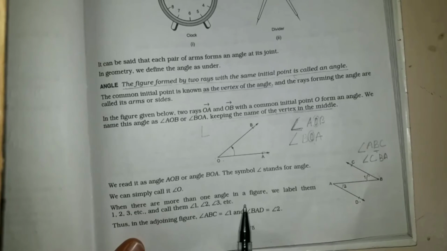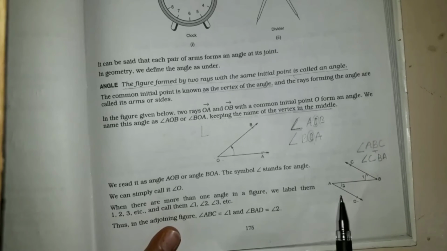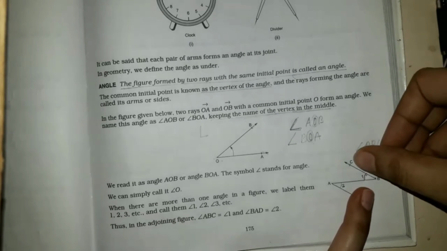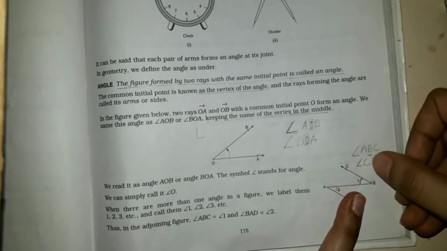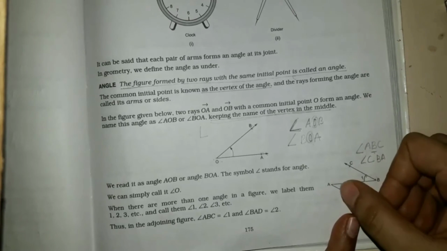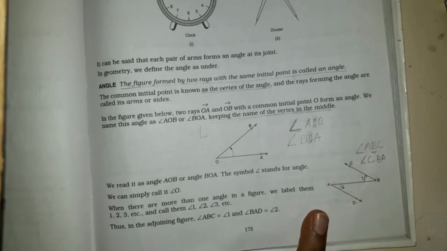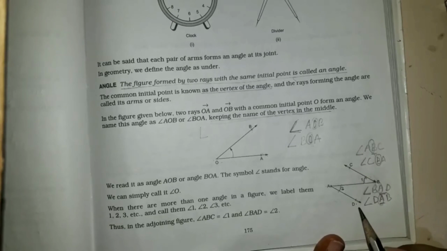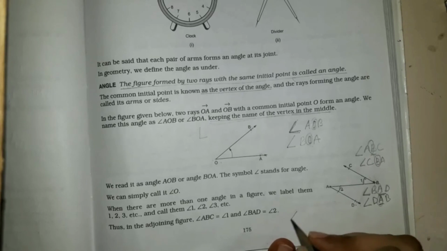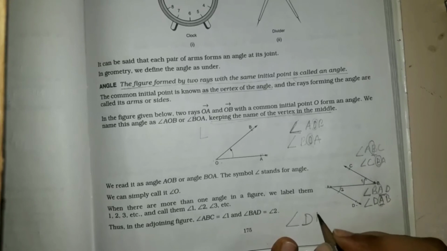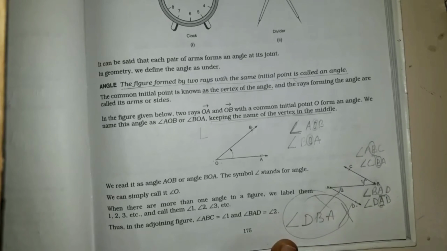When there are more angles in a figure, we label them 1, 2, 3 and call them angle 1, angle 2. If I ask you what the other name of this angle is, you will say angle ABC or CBA. If I ask you what the other name of angle 2 is, you pick it from here, or you start from the other point, but remember the vertex should always be in the center. If you write something like D, then B, and then A, it is wrong, and the answer will be wrong; no marks will be given, 0 will be given. Because the rule is that you always have to write the vertex in the center.